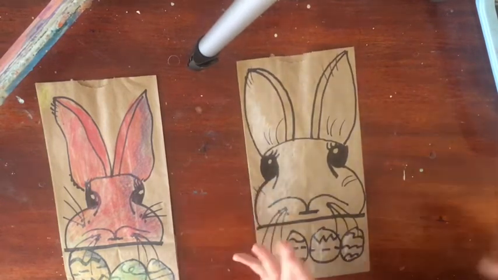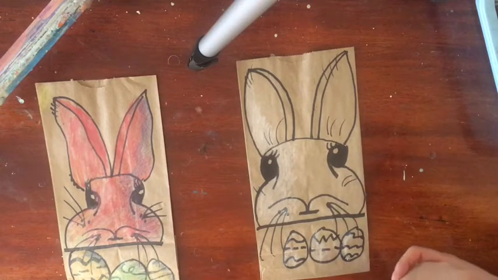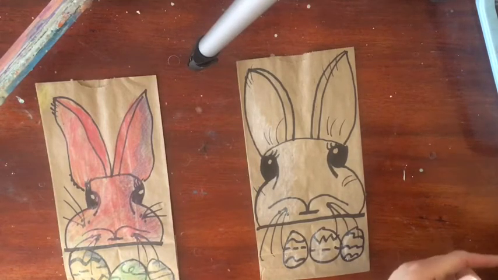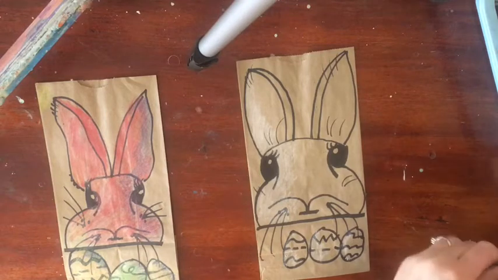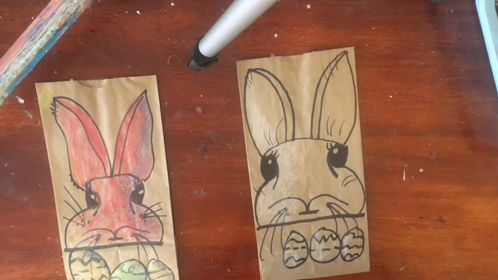So for your shadows, you can do a black or a dark valued color, like a dark blue. A lot of times artists use blues to use shadows in their artwork. I'm going to be using blue in mine. And I want it on the opposite side of the highlight.